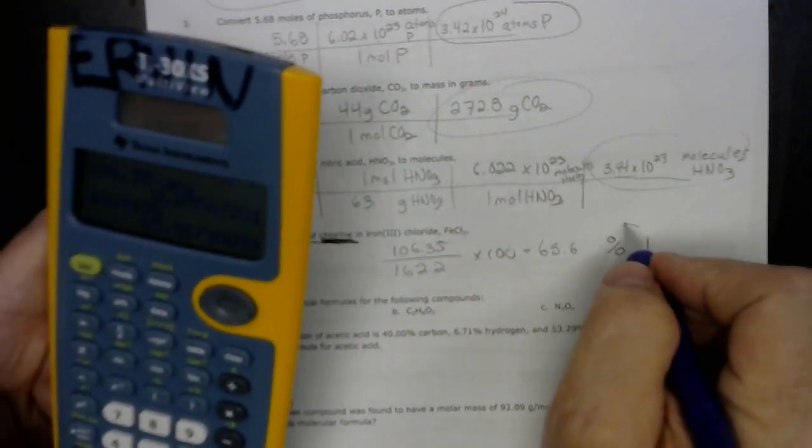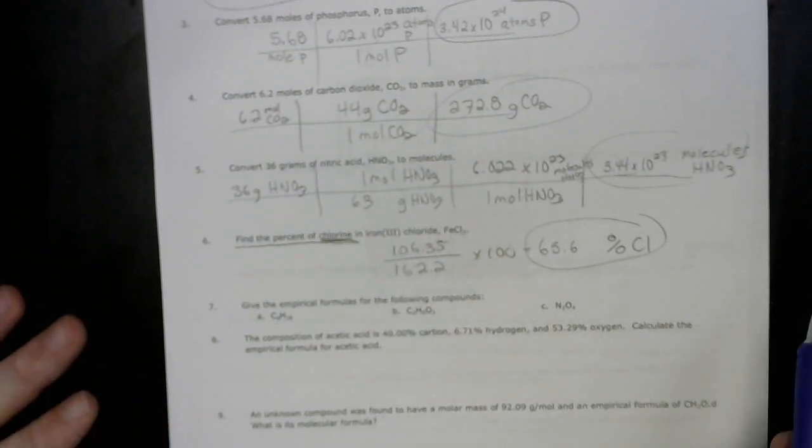Okay, 106.35 divided by the second answer, times 100, is 65.6%. 65% chlorine. Don't forget that it's just the part divided by the whole. You just have to figure out what the part is. A lot of times y'all like doing the part divided by the other part, the 55.85. That's not going to work right. You're going to get some percentage over 100%. It's the part divided by the whole. And remember, the whole includes the part.